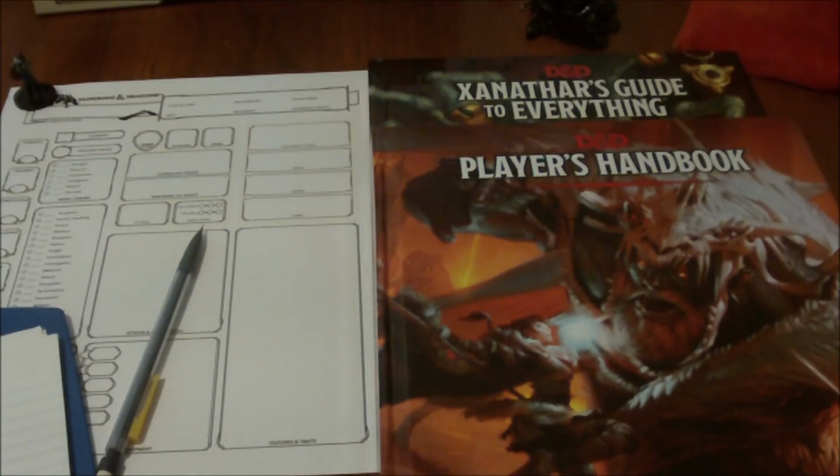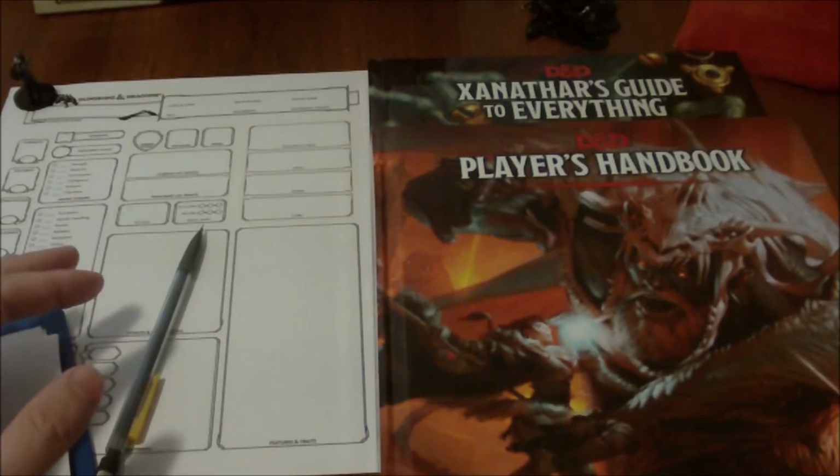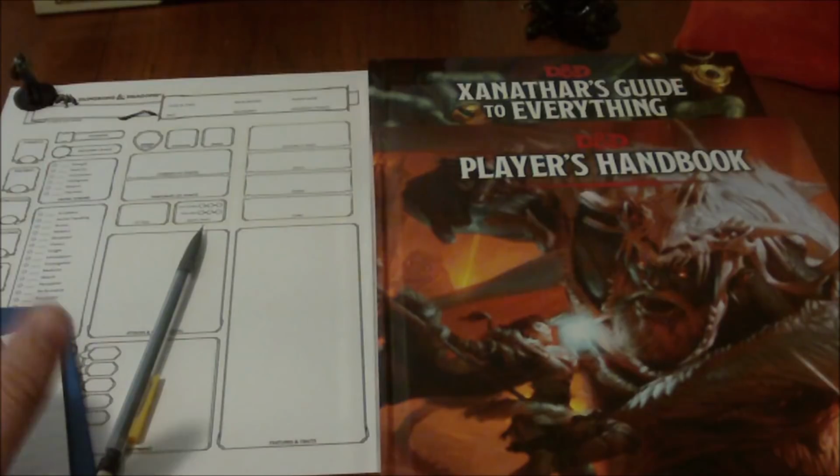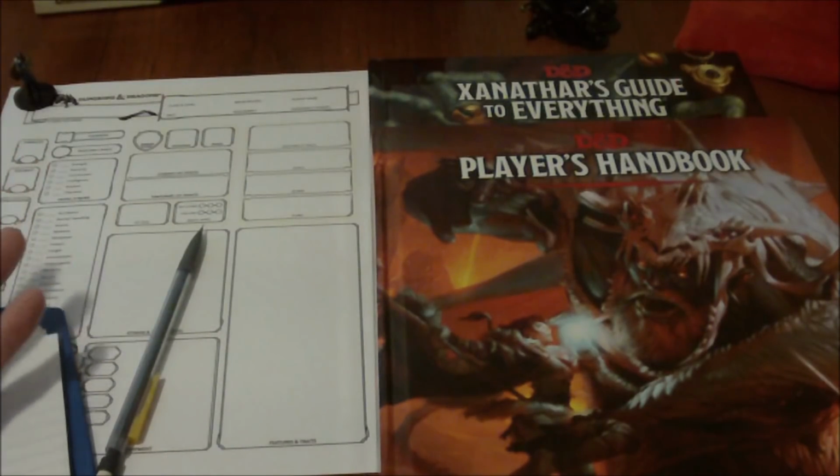I'm going to be making a human fighter soldier. So soldier will be the background. I'm also going to roll the personality traits, bonds, flaws, and ideals. I'm going to be rolling those randomly as well because I think that might be quite a bit of fun.